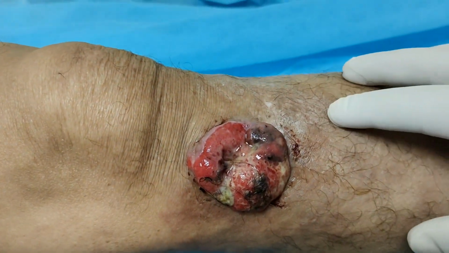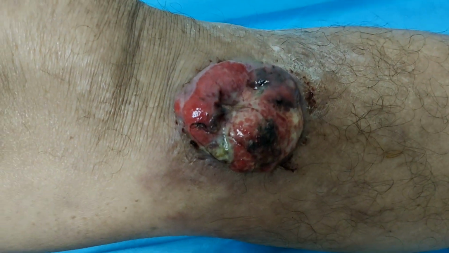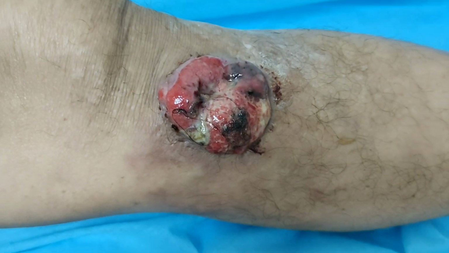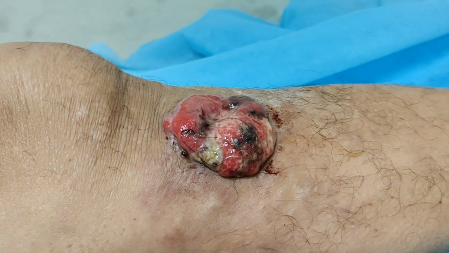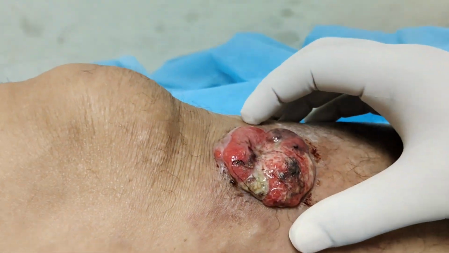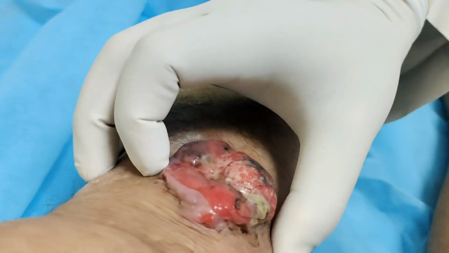It has dilated veins present all around. The margins are necrotic, edges are everted, and there is slough on the floor. There is induration extending beyond the margins of the ulcer, and the base is formed by the underlying muscle, sir.